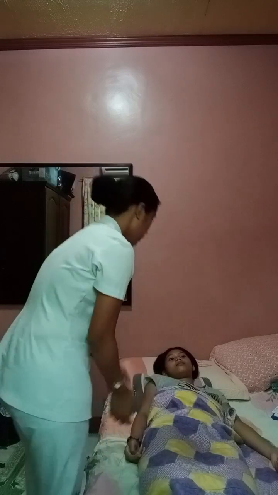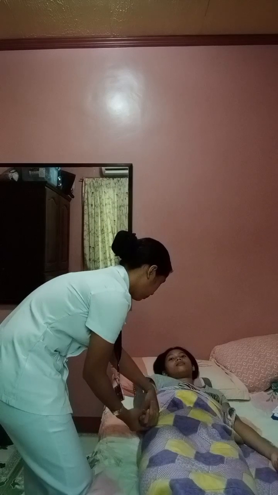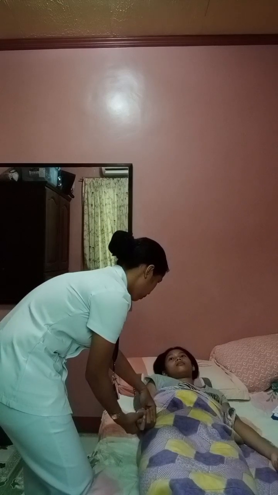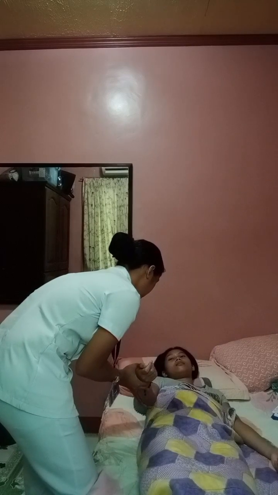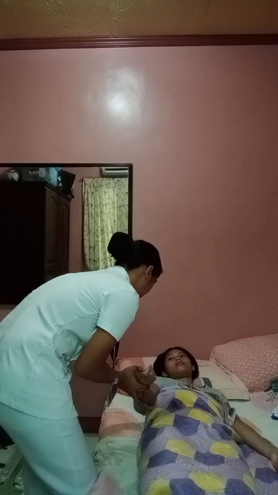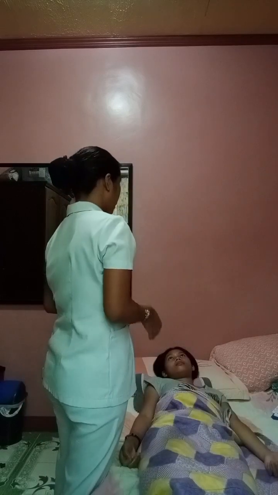Okay, so first is your radial, then your ulnar, and your brachial pulse. Okay, so I'll be doing it on the other side. Your radial, then your ulnar, and your brachial. Okay, so pulses are full and symmetric.